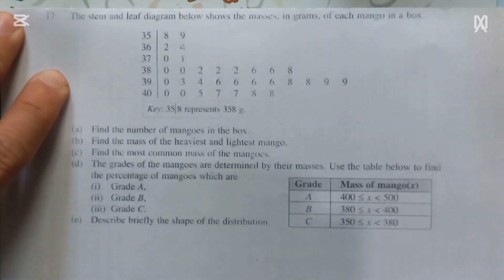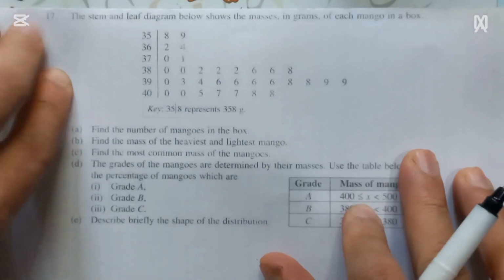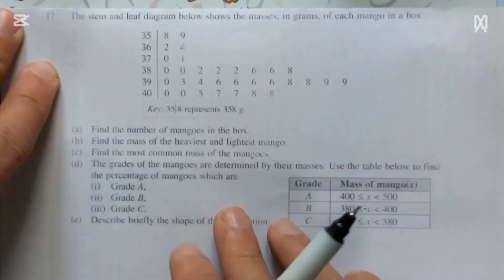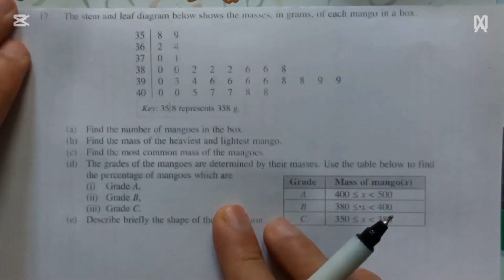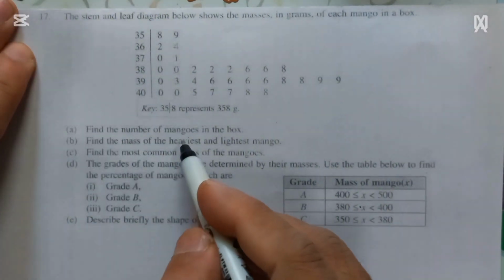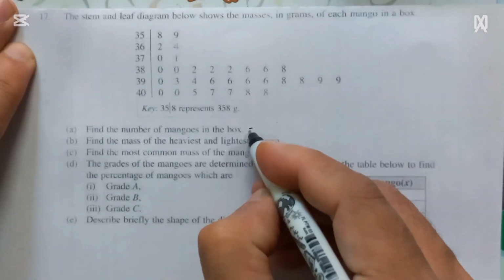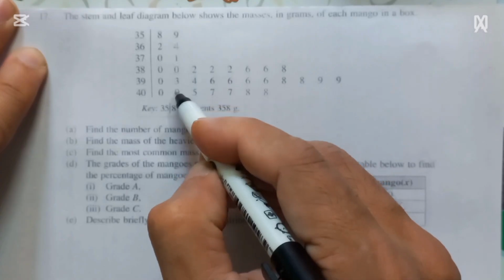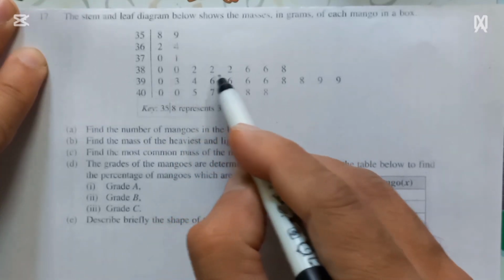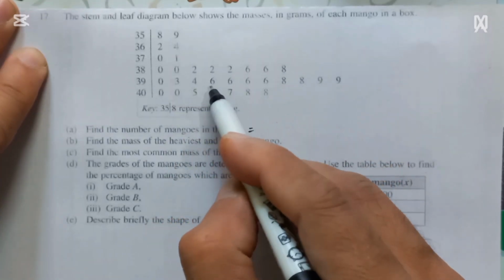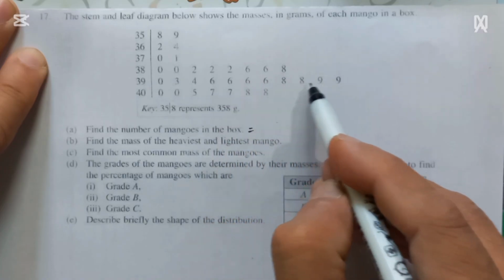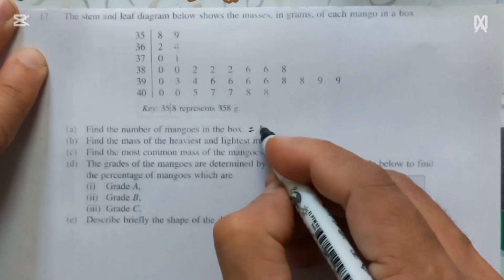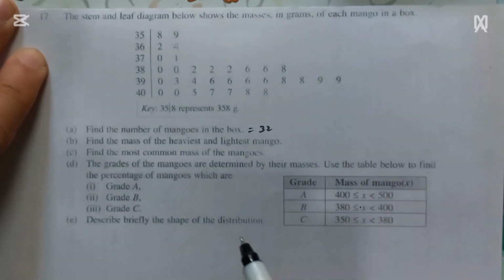Question number 17 statement is: the stem and leaf diagram below shows the masses in grams of each mango in a box. Find the number of the mangoes in a box. So number of the mangoes is required. A part: counting the leaves, 1, 2, 3, 4, 5, 6, 7, 8, 9, 10, 11, 12, and so on. So 32 is the total number.